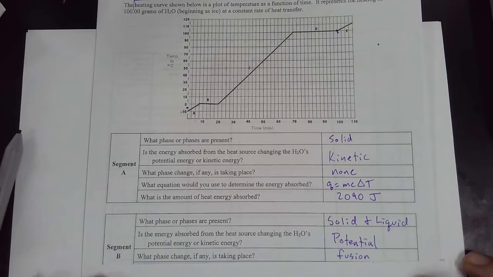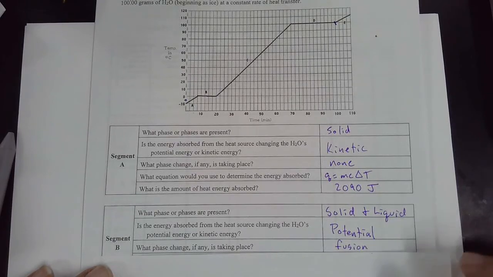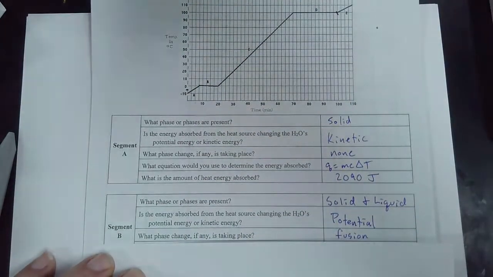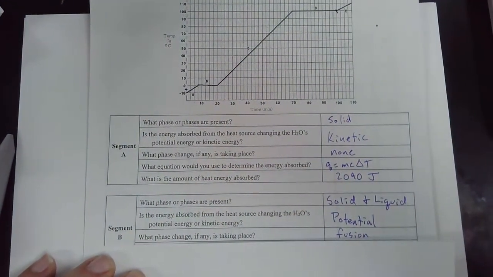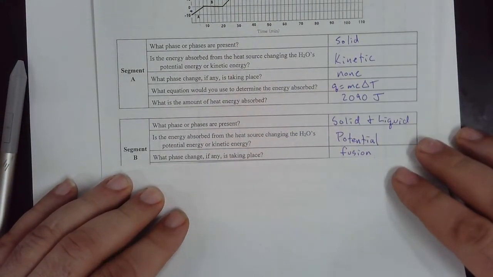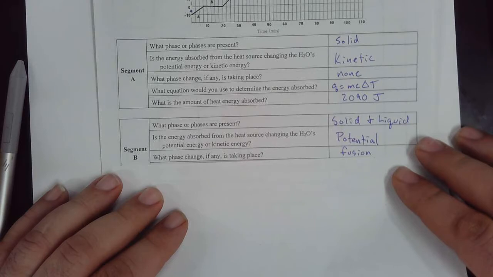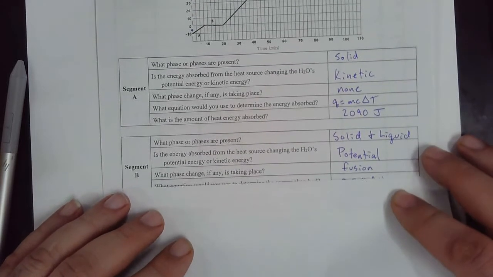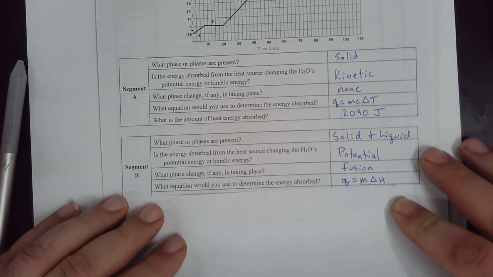What equation would we use to determine the energy being absorbed here? Can I use Q equals MC delta T? Why not? There's no change in temperature, so the delta T would be 0, so I can't use that. What's the other equation that we gave you? It's Q equals M delta H.